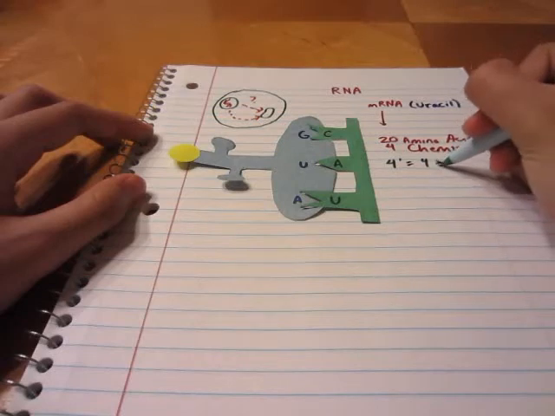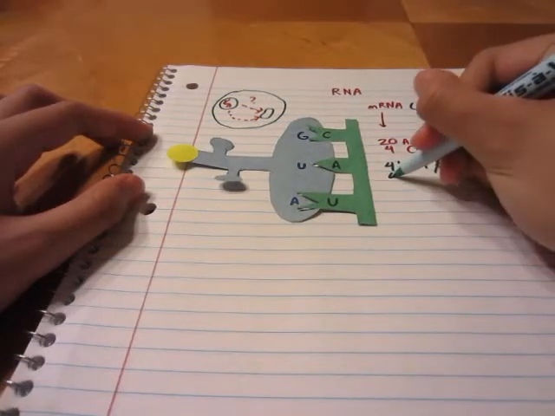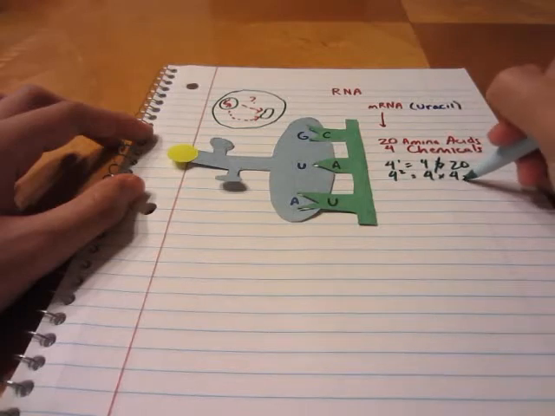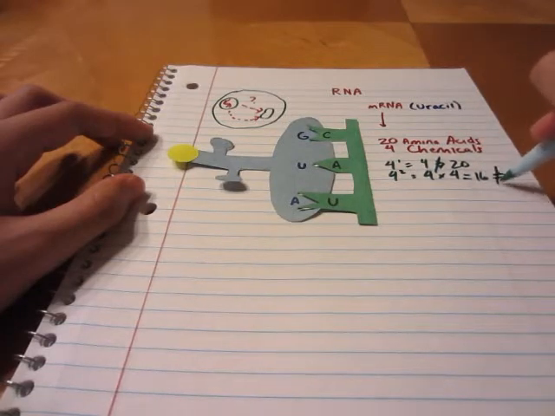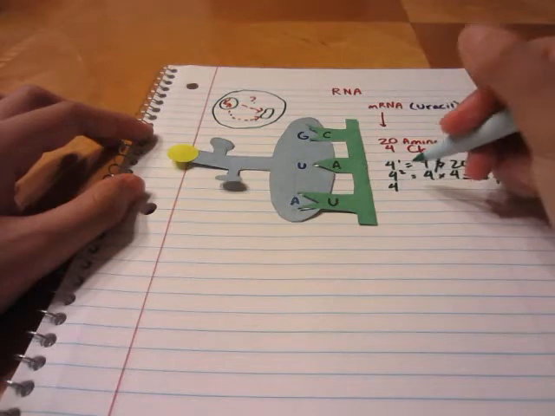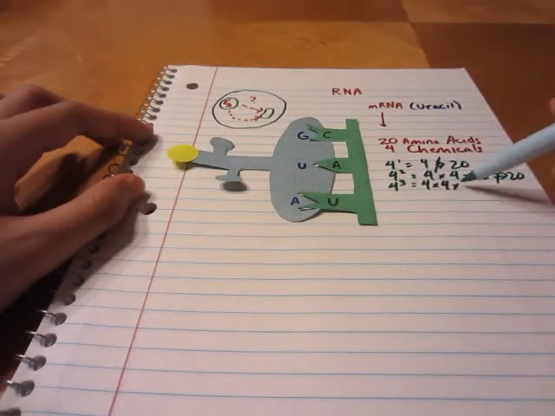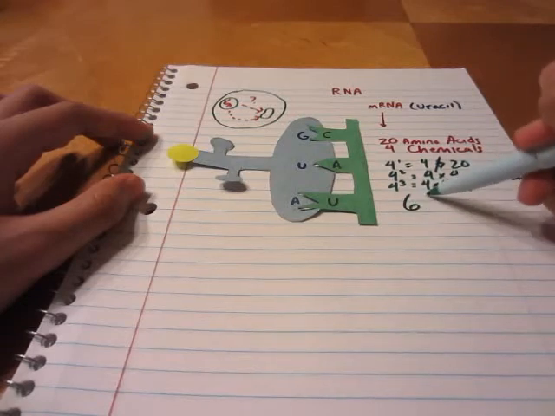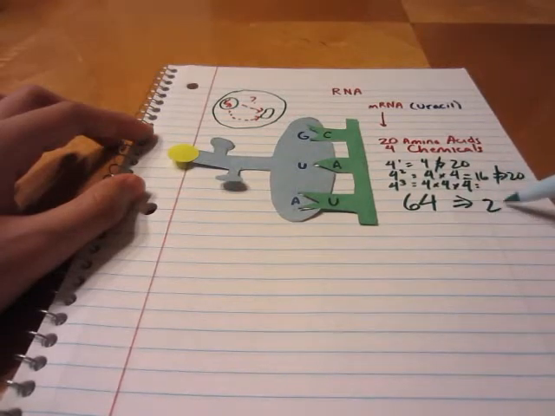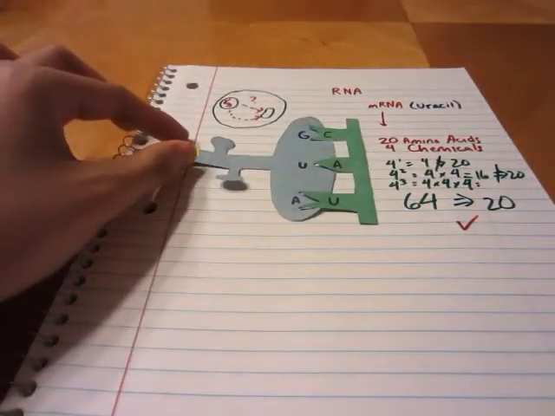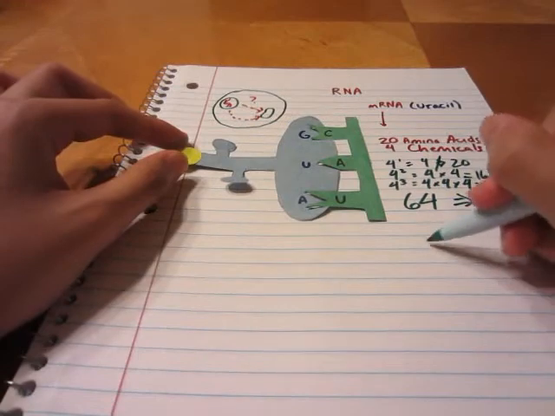4 to the first power, which is 4, can't code for 20 amino acids. 4 to the second power is 16, which is still not enough for 20. 4 to the third power, which gives us 4 times 4 times 4, which equals 64 possibilities, is a bit overkill, but it works for the 20. So these 3 letters that correspond to an amino acid, that's called a codon.